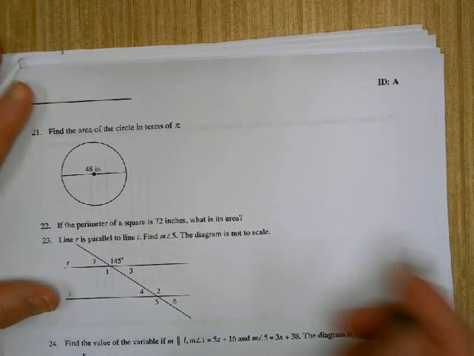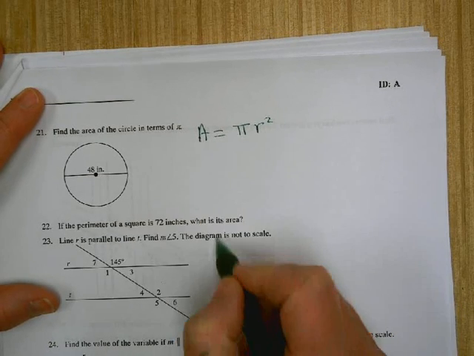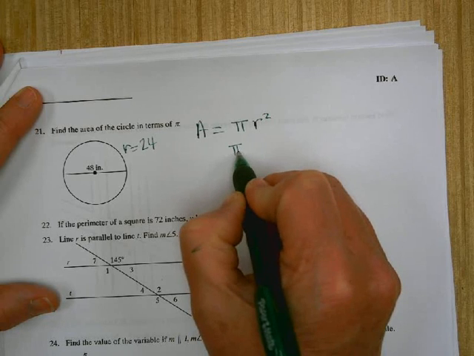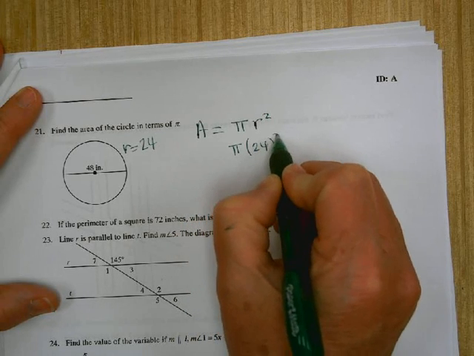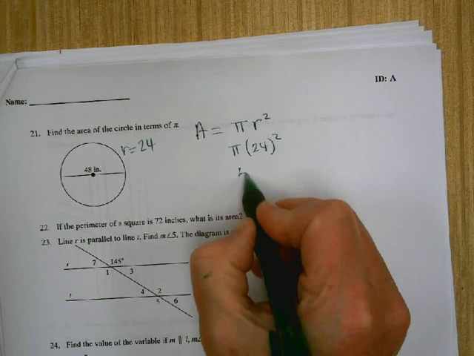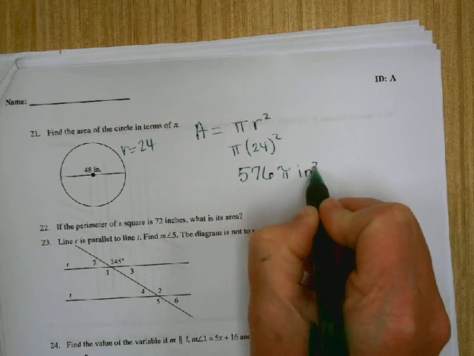Question 21 says find the area of the circle. Area is equal to pi times radius squared. Radius in this circle is 24. So that is pi times 24 squared, which is 576. So it's 576 pi inches squared.